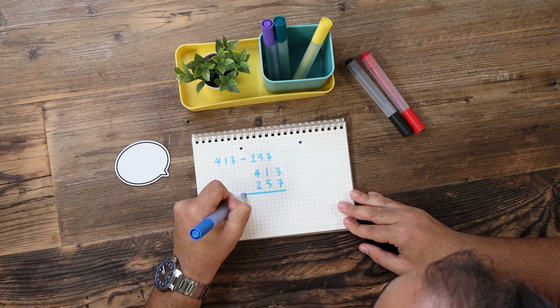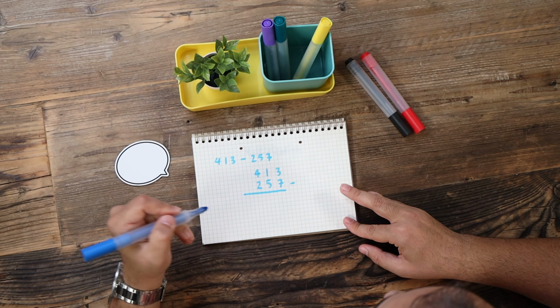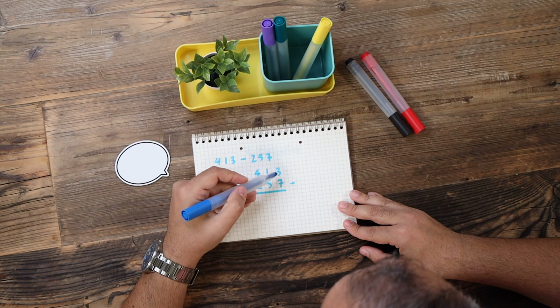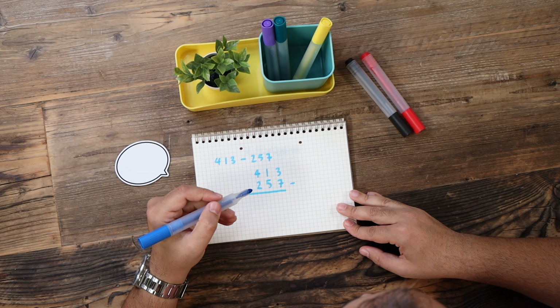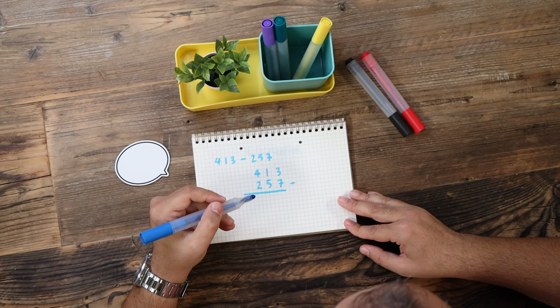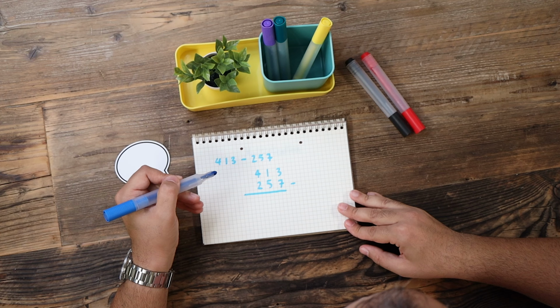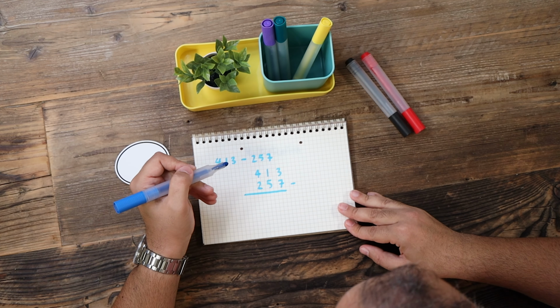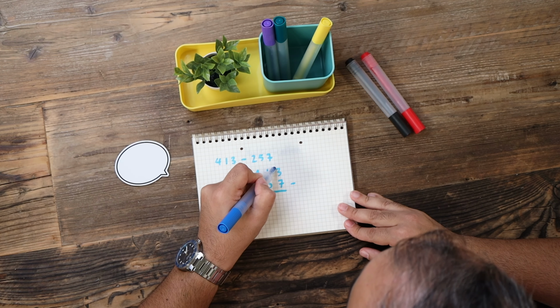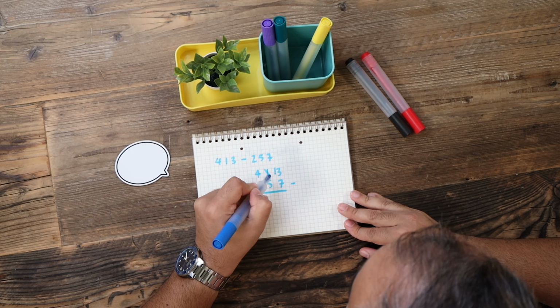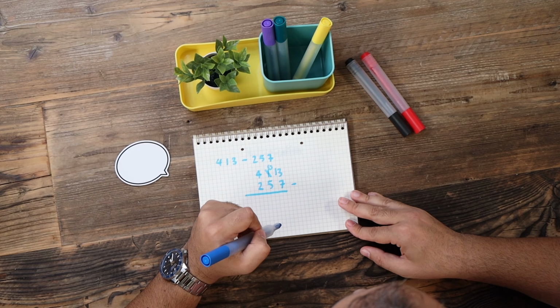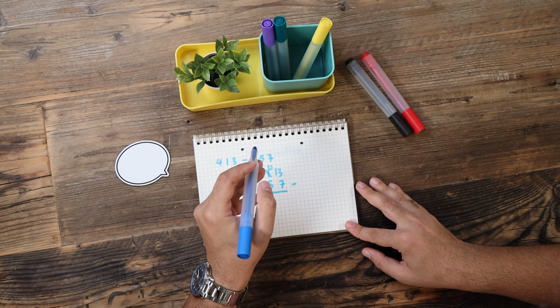If we now start to subtract that, what you should have noticed immediately was that actually 3 take away 7 is not possible for now. We don't want to go into negatives with column subtraction. So you immediately had to borrow from the tens column. So we're going to turn that number into 13 by borrowing 10, which makes it 0 in the tens column. I have no tens left. Now 13, take away 7 is in fact 6.